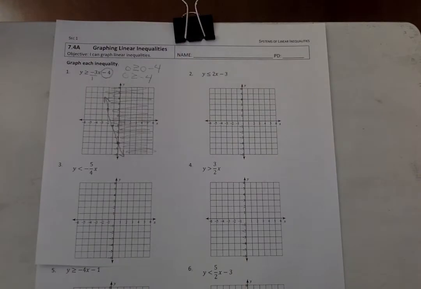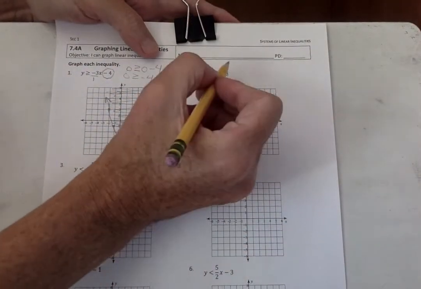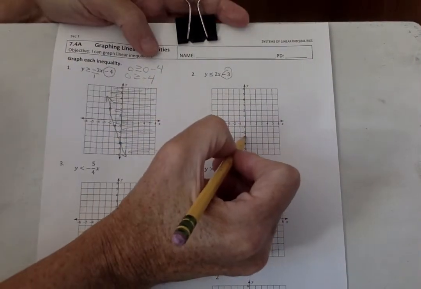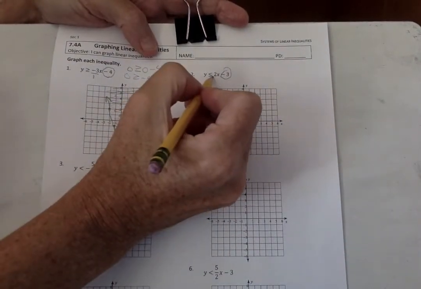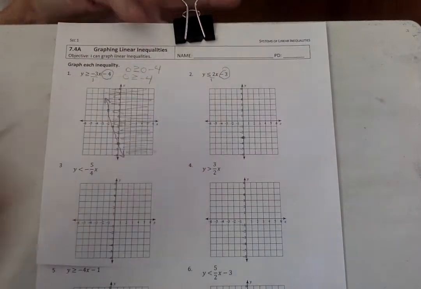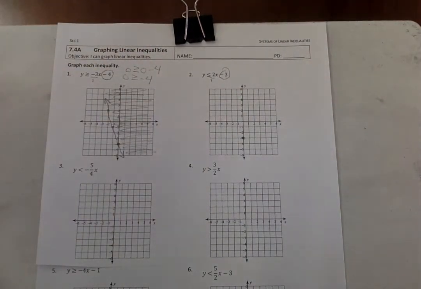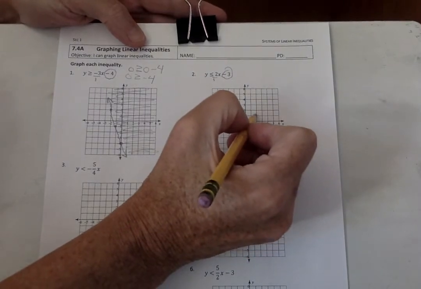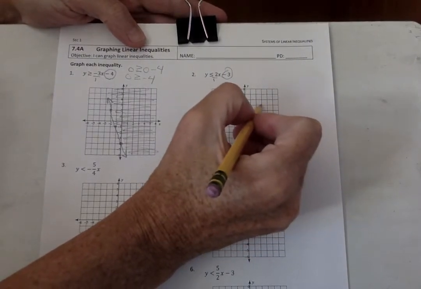Next, we're going to go over here. y is less than or equal to 2x minus 3. Again, I'm going to circle that with the sign, so I know it starts at negative 3. Then my slope is rise over run. So from there, I'm going to rise 2, run 1. Rise 2, run 1. Rise 2, run 1.